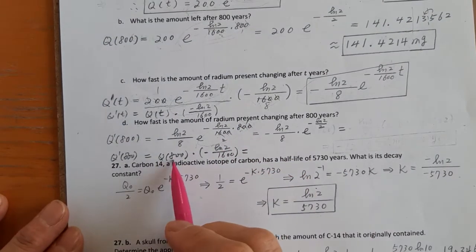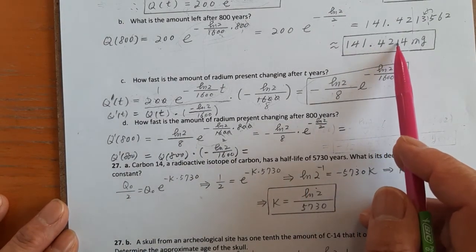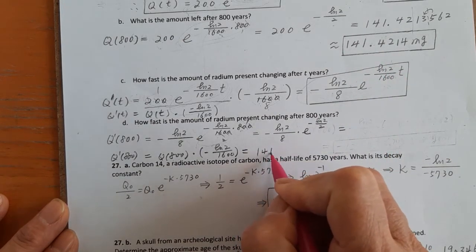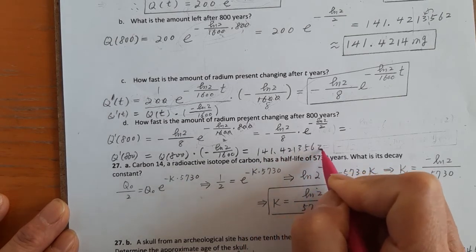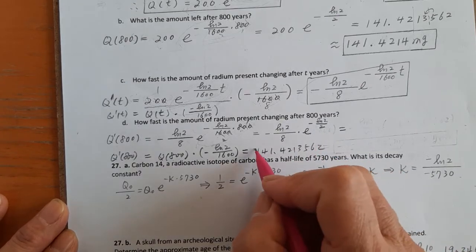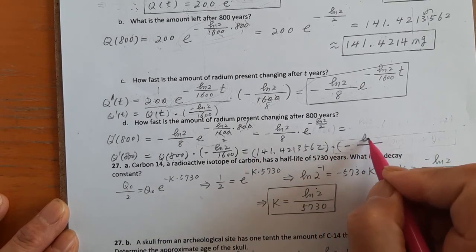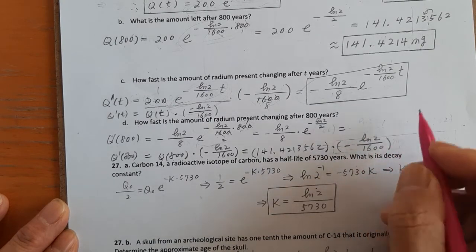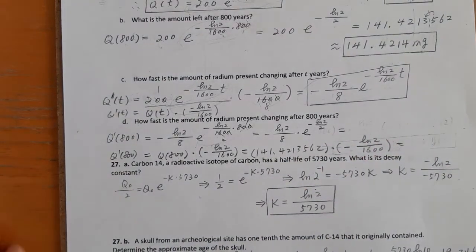That equals Q of 800. We already figured out it's this one, it's here: 141.4213562. The more decimal digits, the more accurate, so take more when you do it in between. Usually you can use this one tying together, and it will be the same answer.